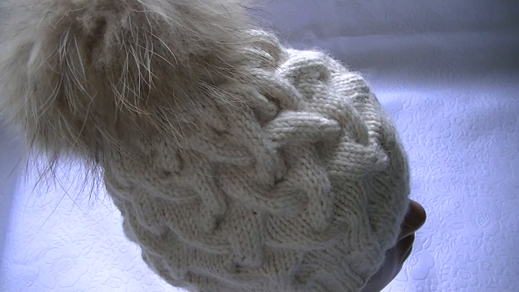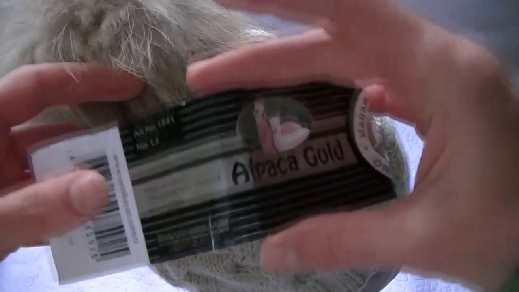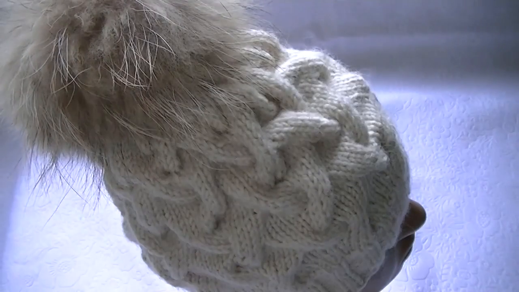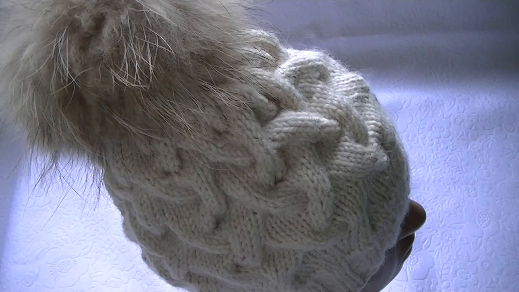Today I propose to knit such a hat, braid pattern with shadow. The volume of the hat is 54-56 centimeters. We use 1.5 skein of alpaca gold thread to knit it. We also need 5 knitting needles, number 2.5. You can also use number 3.